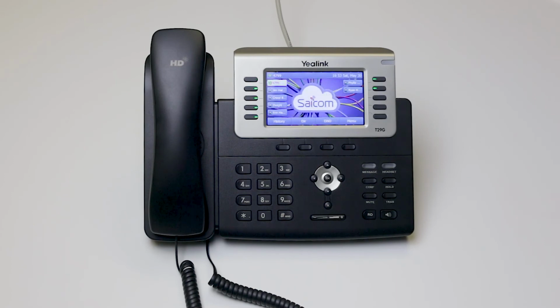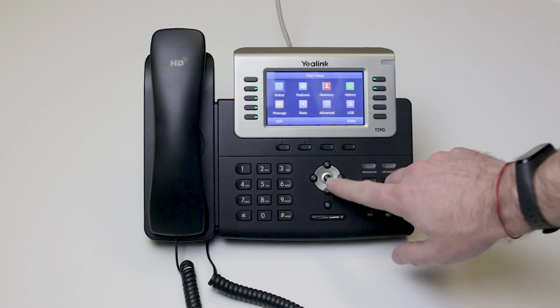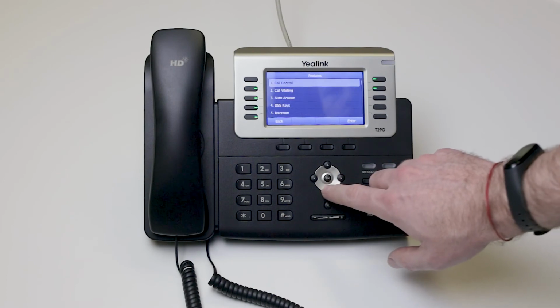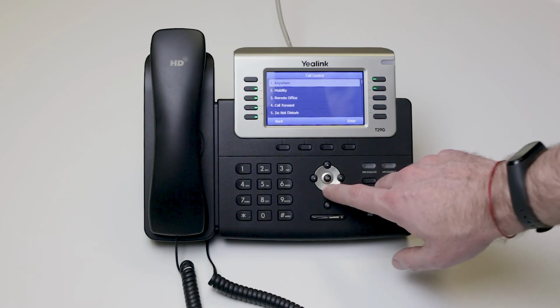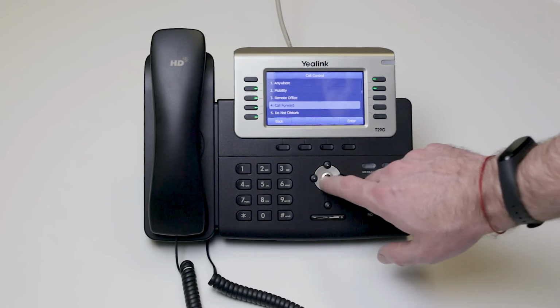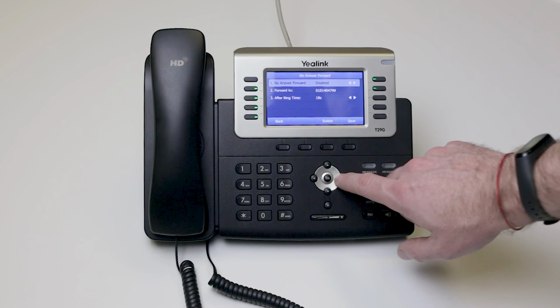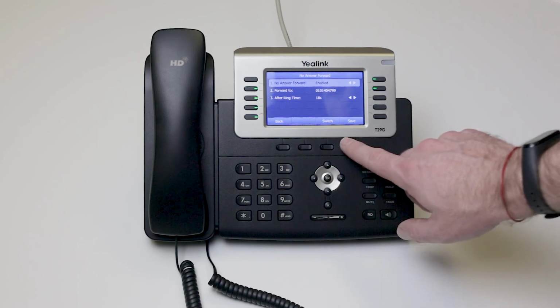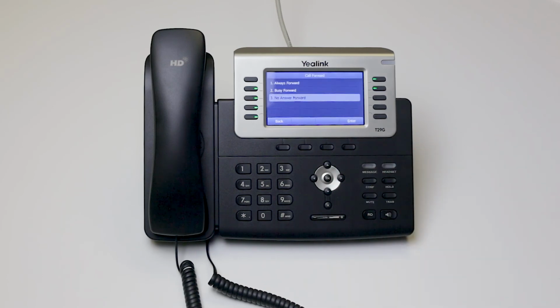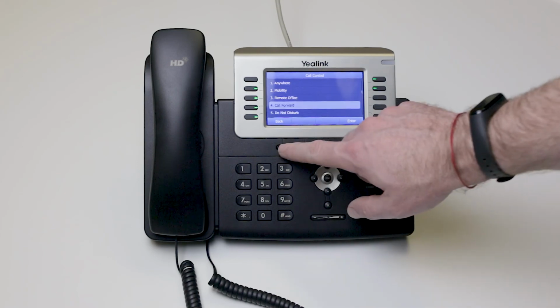Lastly, in order to configure call forwarding, we can open the menu, navigate to Features, select Call Control and then Call Forwarding. From here we are able to configure call forward always, busy, and no answer. We must first add a number before the forward can be activated. Please note that this can incur call costs.